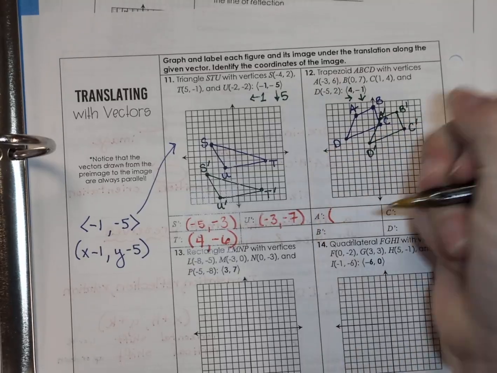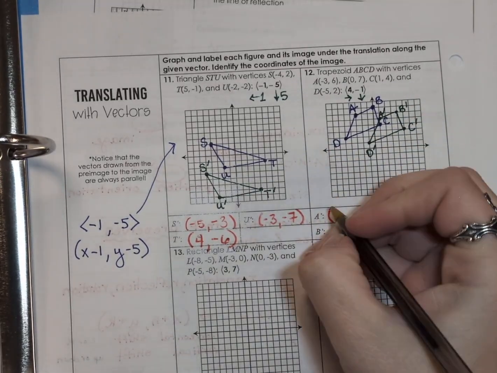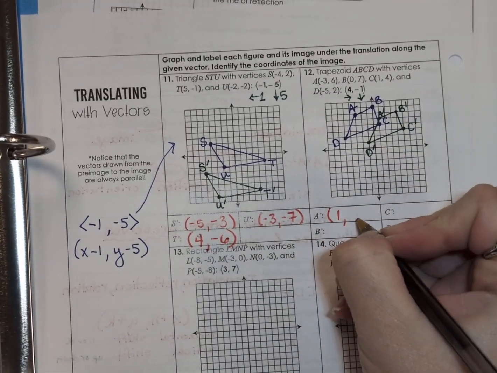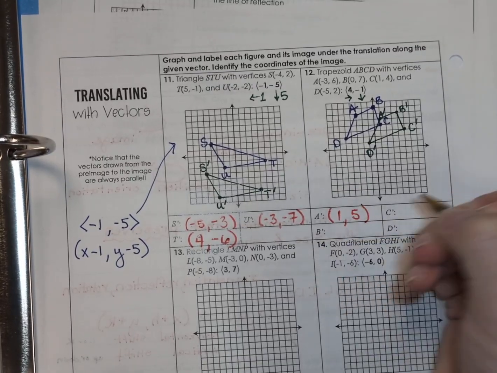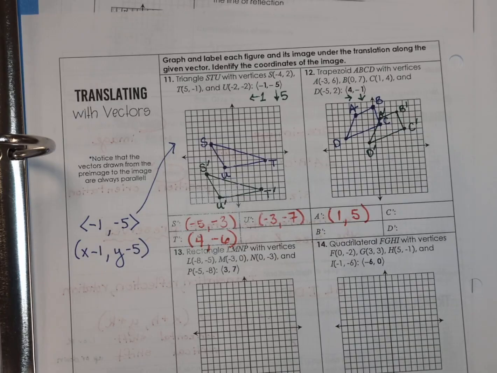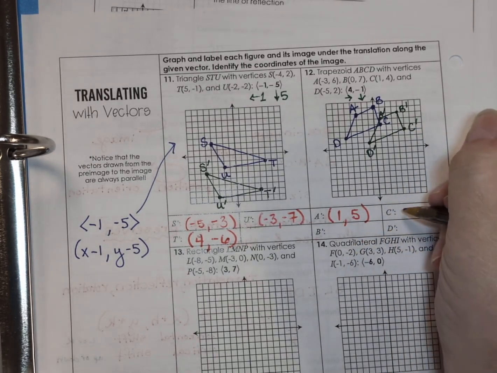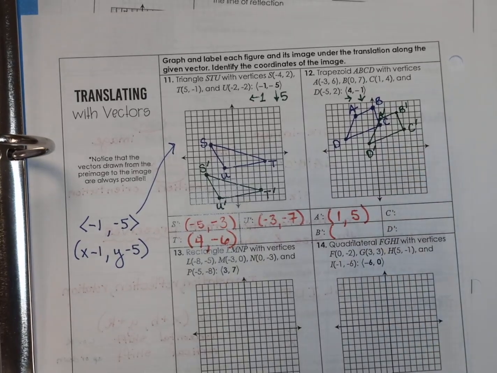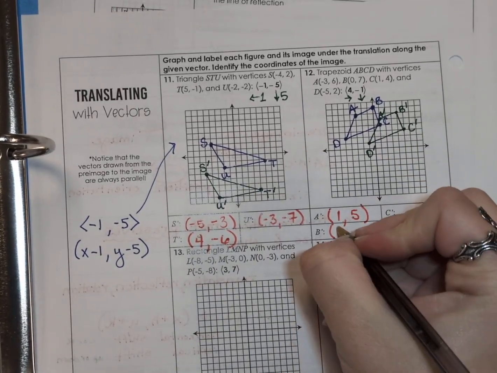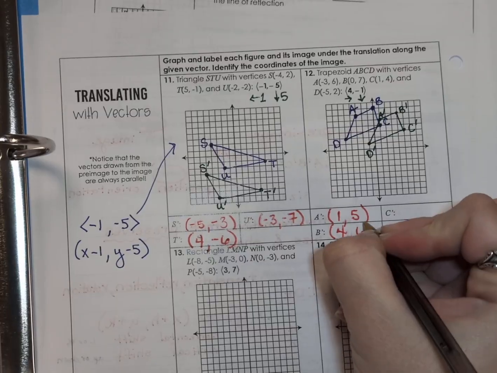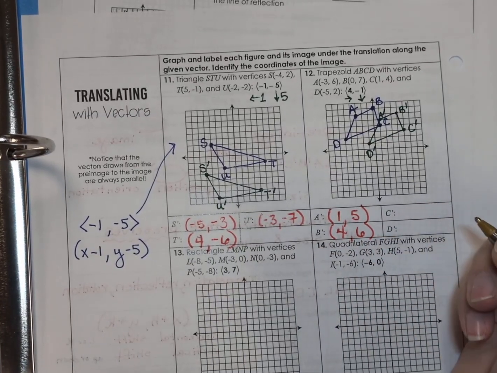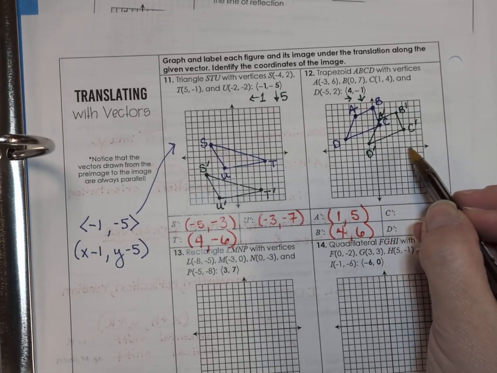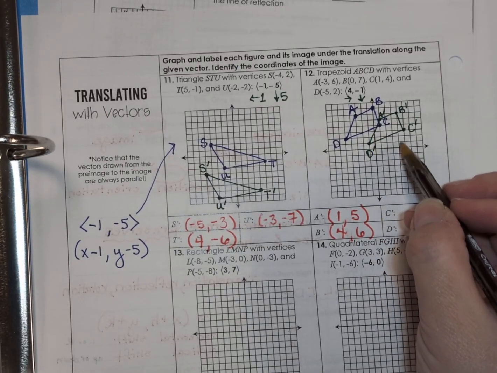Alright, and then let's see what we get for A prime. You sure about 1, 6? 1, 5, better. Yeah. Alright, what about B prime? B prime is 4, 6, good. So B prime should be 4, 6. Yep.